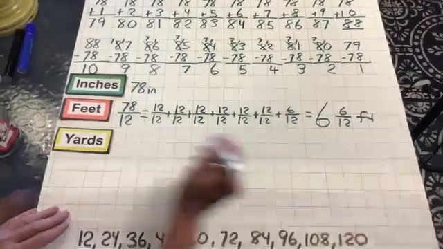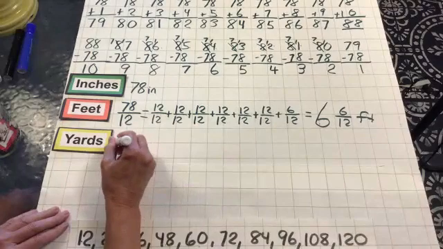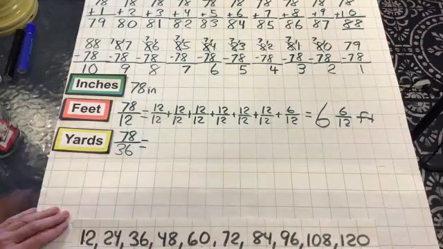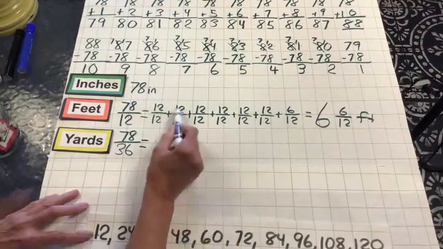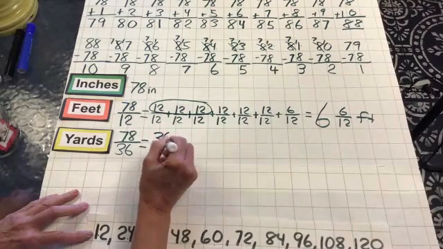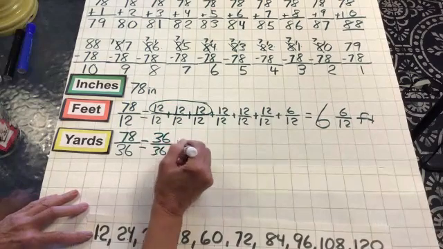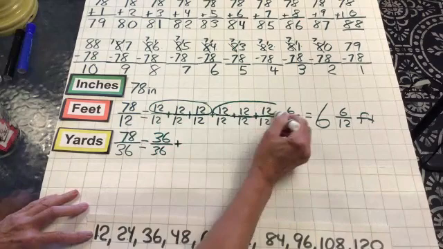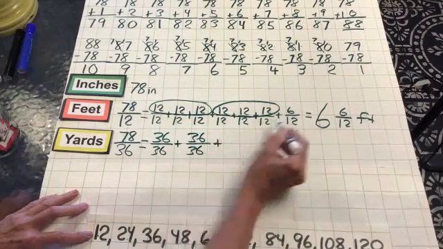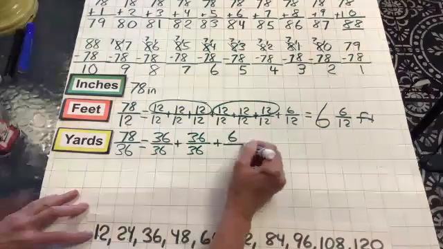All right, let's go for yards. We know it takes 36 inches to make a yard. We have 78 inches. So there's a yard, 36 over 36, plus there's another yard, 36 over 36, plus we have the 6 left over 36.